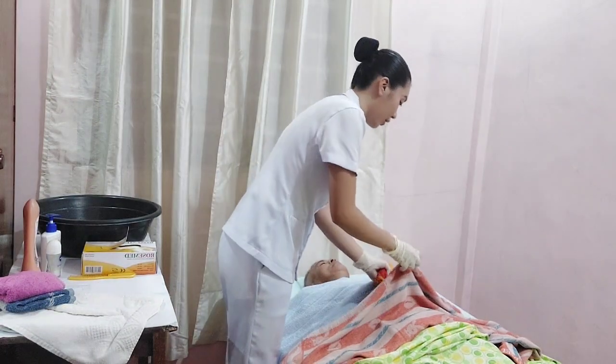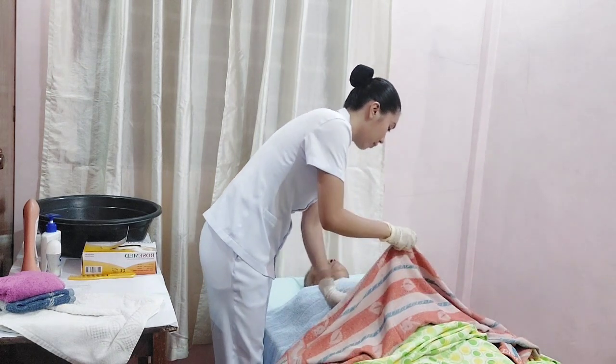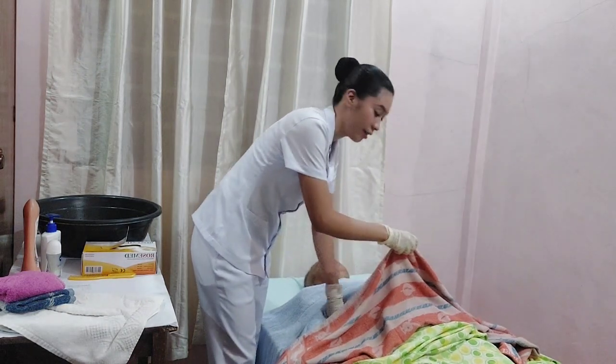Now I'm going to start using firm, long strokes from side to side.